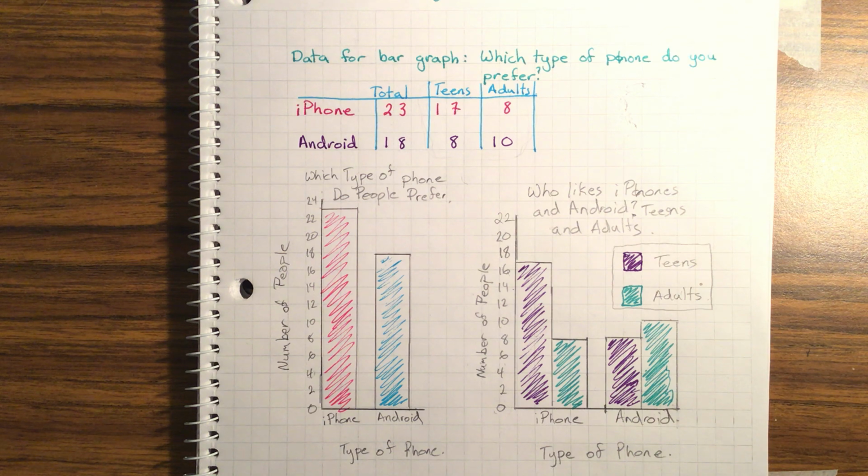Okay, I hope you followed along and you drew these graphs out and you got some practice. In your handout, there is some more data for you to practice drawing simple bar graphs like this.